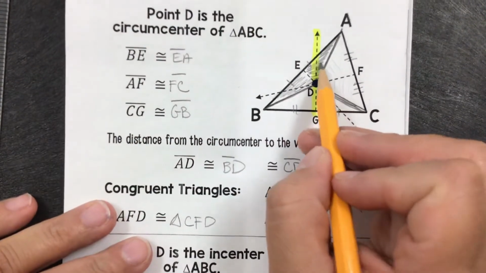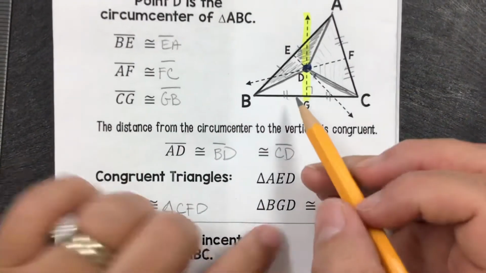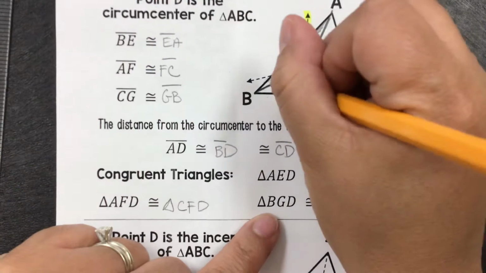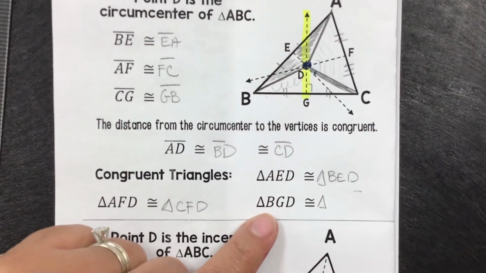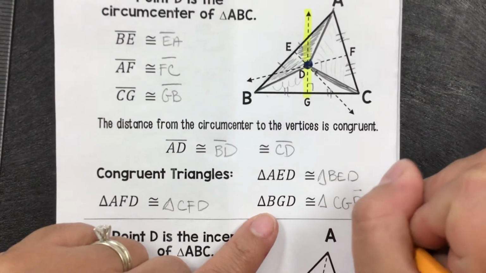So this triangle has nothing to do with this triangle. And then triangle BGD is congruent to the triangle CGD.